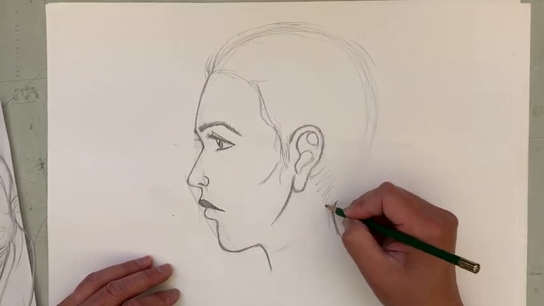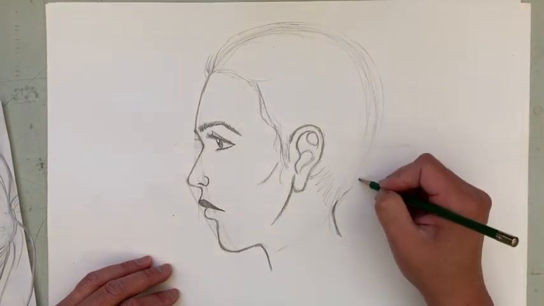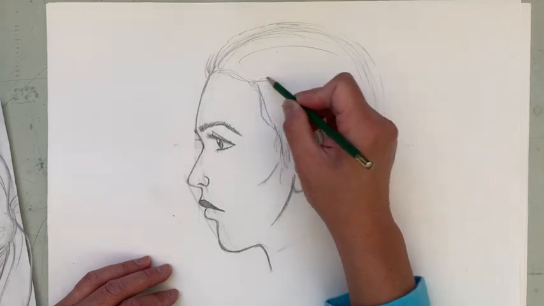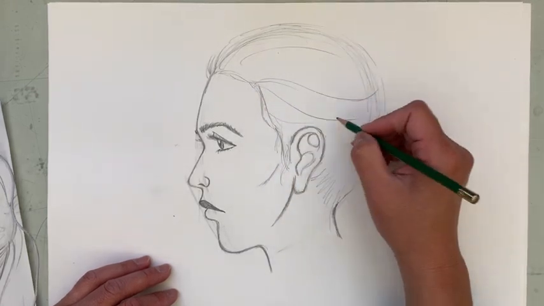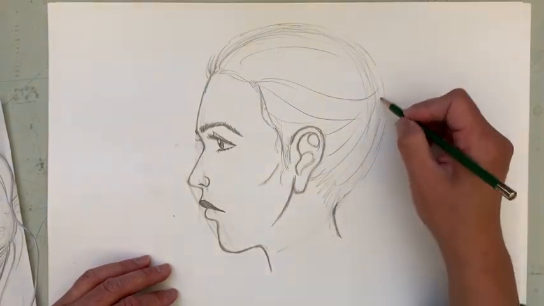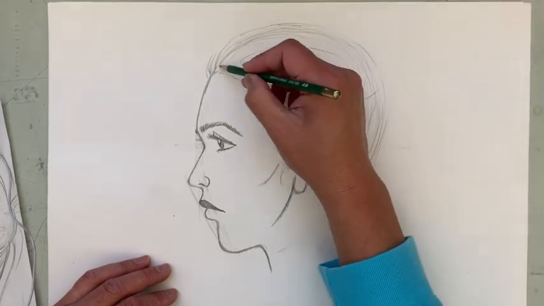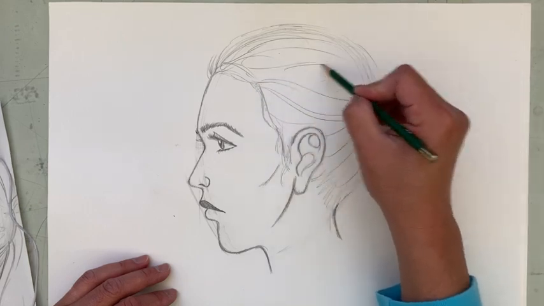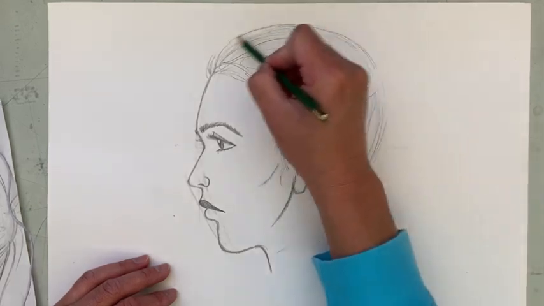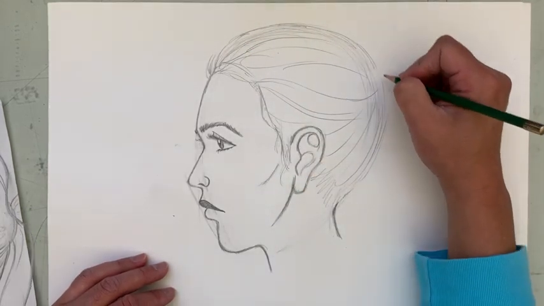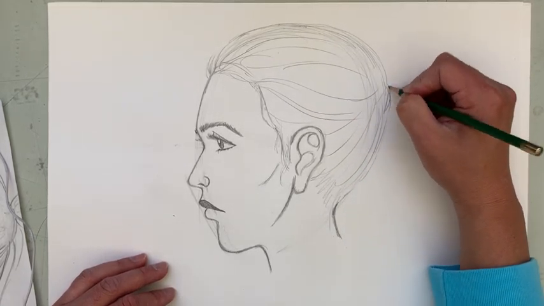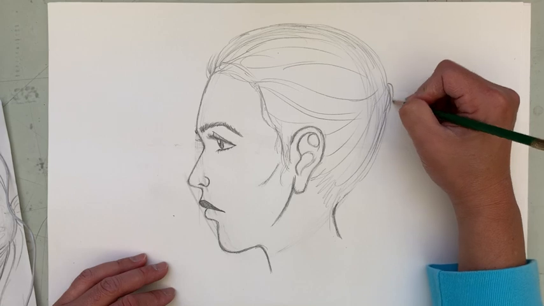We also have hair coming back here. And I'm going to use directional lines that just show the hair being tied back, like what it would look like. Volume, adding more volume, and then a hair tie of some sort coming here.